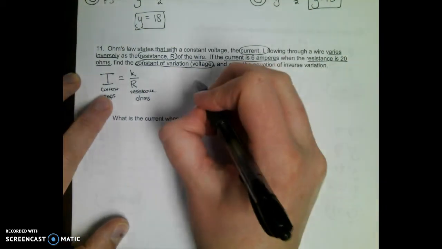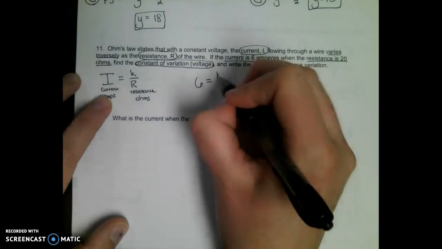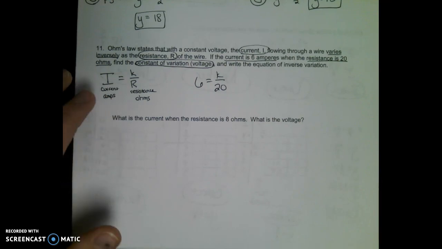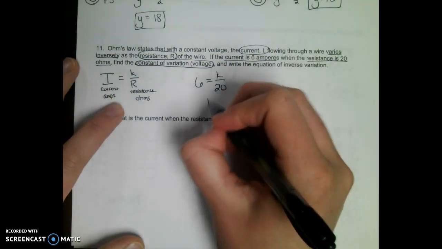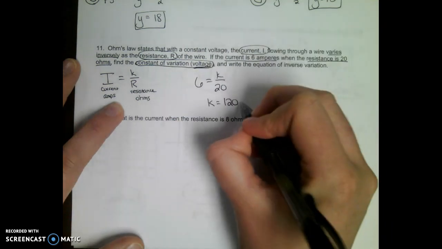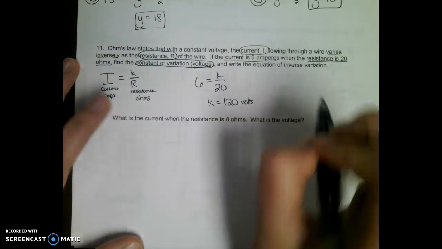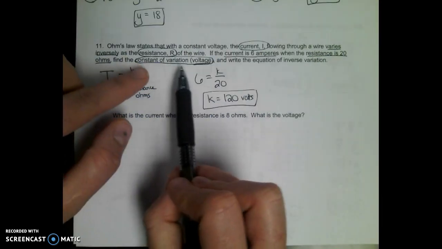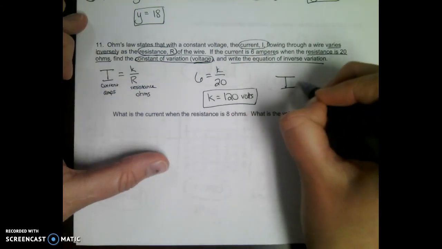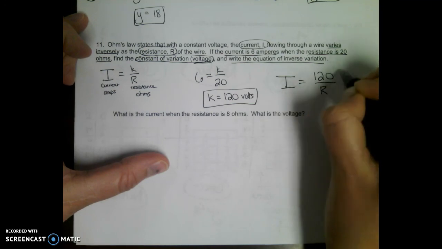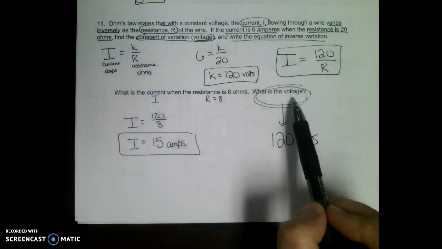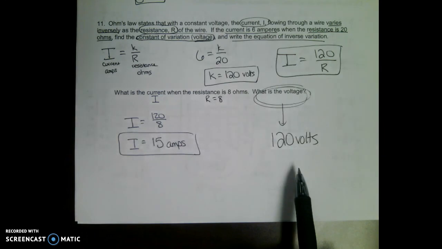That way you know what's going on. So the current is going to be 6 amps when the resistance is 20 ohms. Can you figure out what K is? What would we do? Multiply by 20. So K is 120. And they said that's the constant of variation, and they're telling us that's the voltage. So 120 volts. We found the constant of variation. Now they want us to write the equation of inverse variation. So I equals 120 divided by R. Plug in 8, you get 15 amps. What is the voltage? That's the constant, so it's constantly 120 volts.